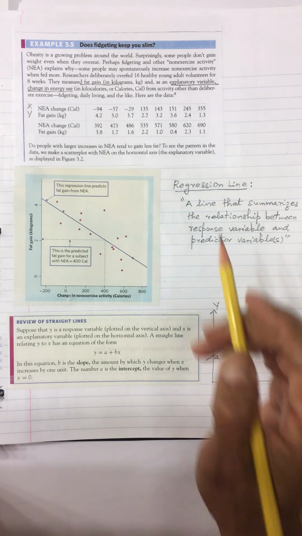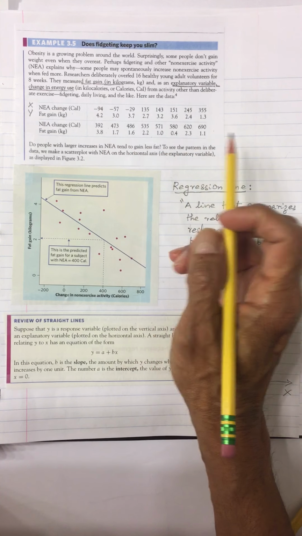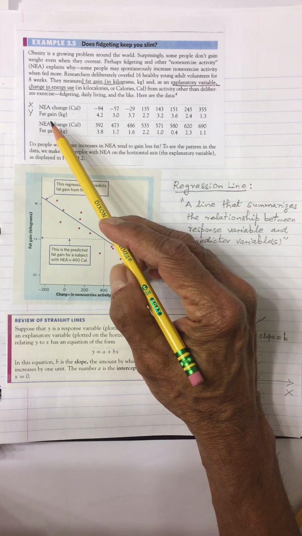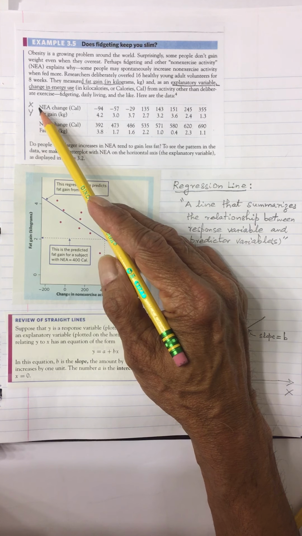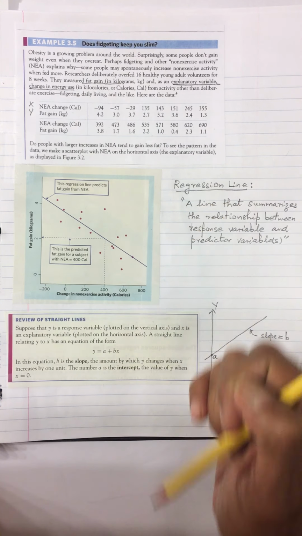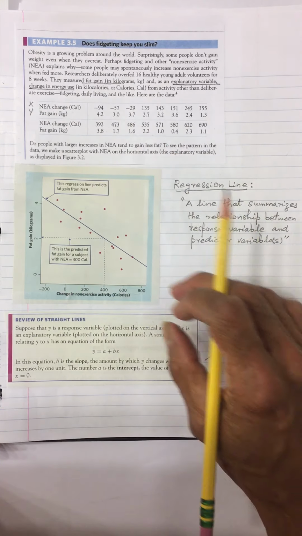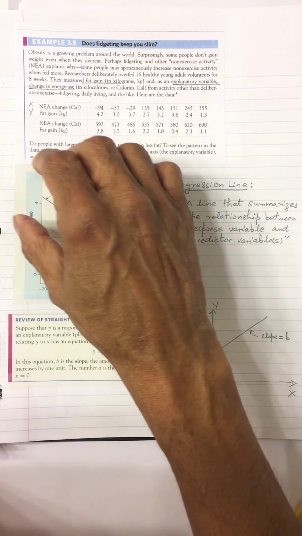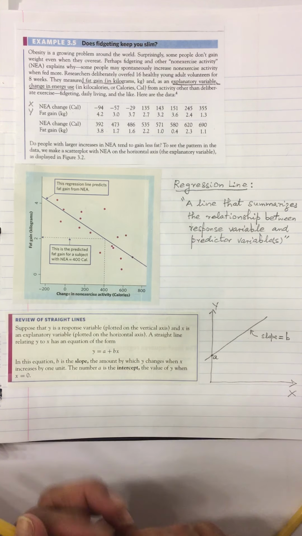This is an example we looked at before when we looked at scatter plots and correlation. In this example you have the fat gain with respect to the x values, the change in non-exercise activities. If you look at this scatter plot, you can see that there's a downward trend.